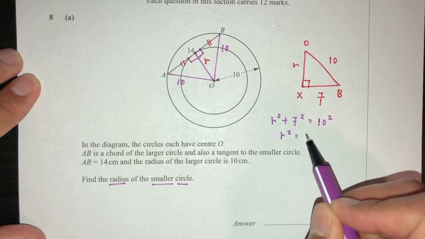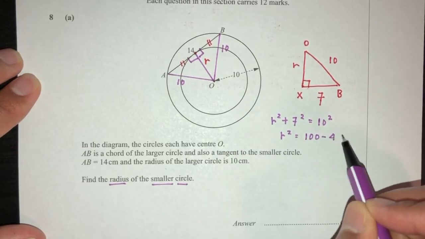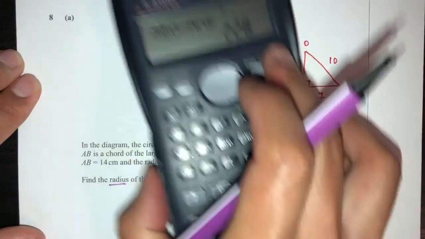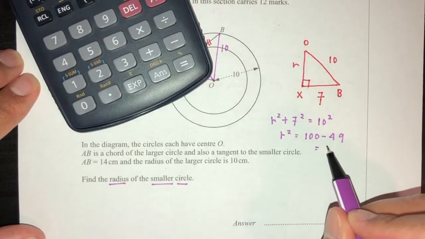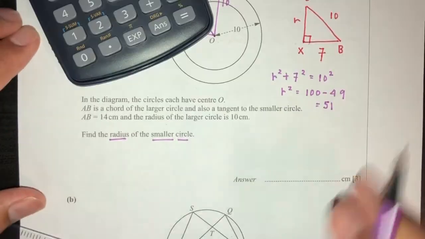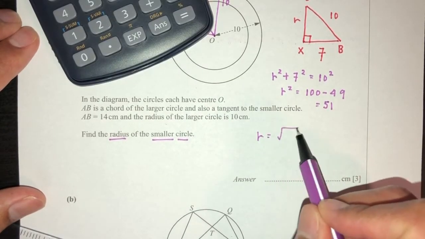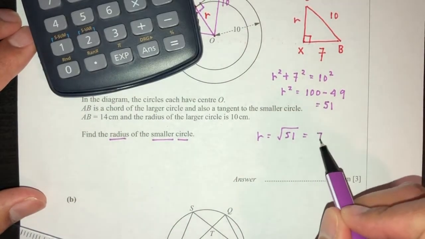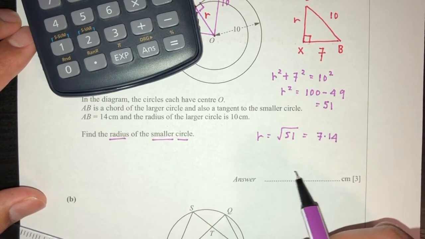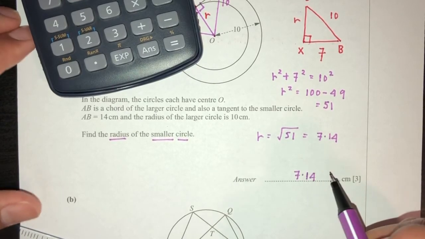So r squared will be 100 minus 49. That will be 51. So from here you will have r is equal to square root of 51. That is 7.14. So radius will be 7.14, correct to 3SF, of the smaller circle.